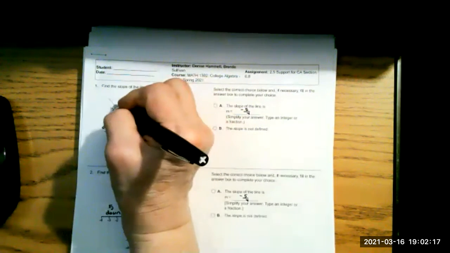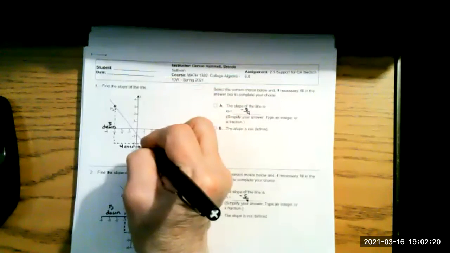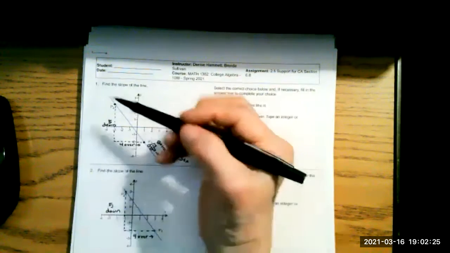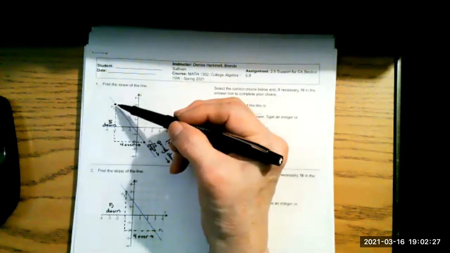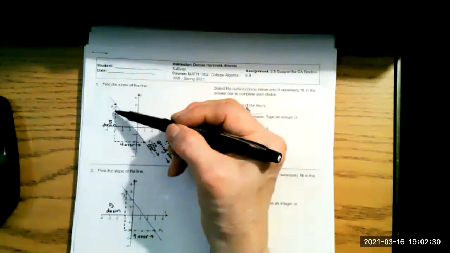All right, let's do it. Look at these problems. You're going to like the first one. This first one is really easy. In fact, I may just go off this picture here. I'm not sure you're going to need to write any notes on it. This is section 2.5 support for college algebra, section 6.8. It has a point up here and a point down here, and all you're doing is counting spaces. So don't count up here. Wait till you get to this one to count.